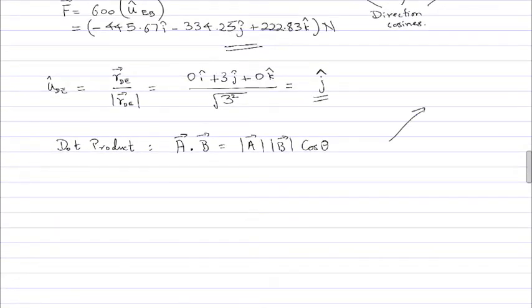We're trying to find the component of the force F in this direction, which means if this angle is theta, we'd only have to find the magnitude of F times cosine theta.